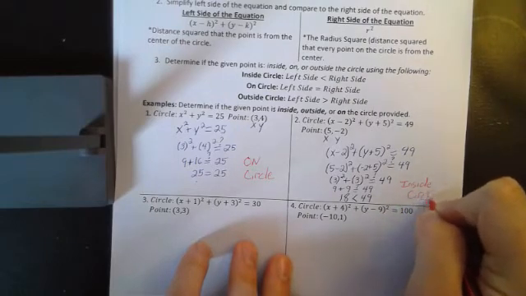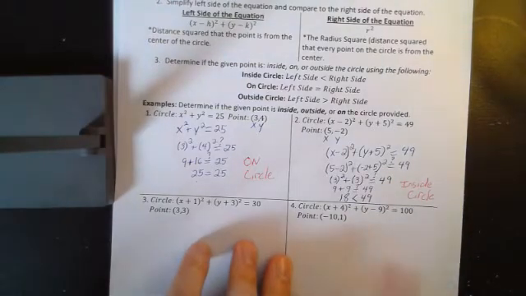The reason that the point is inside the circle is because the distance between the center and the point squared is less than the radius squared.